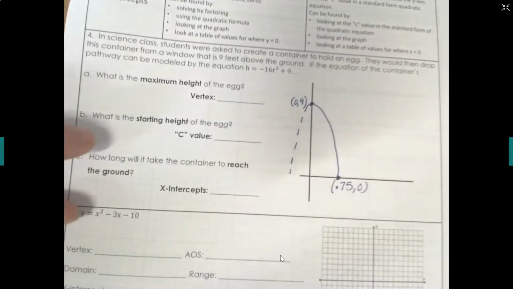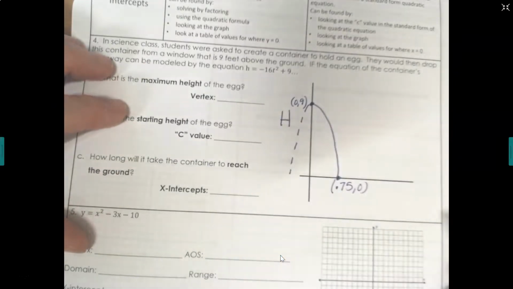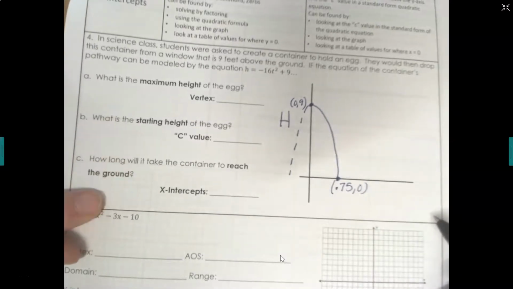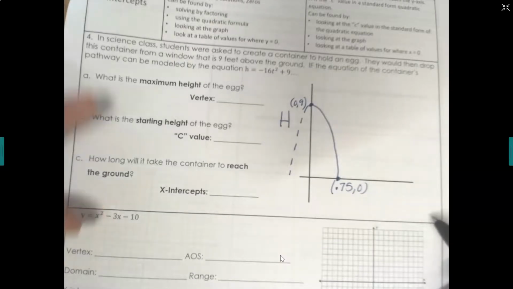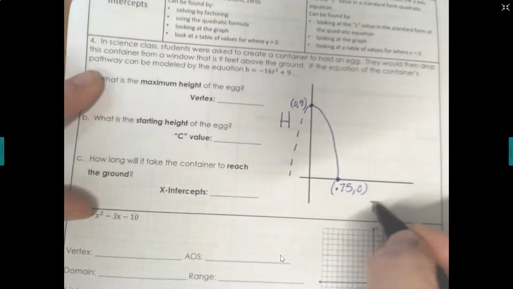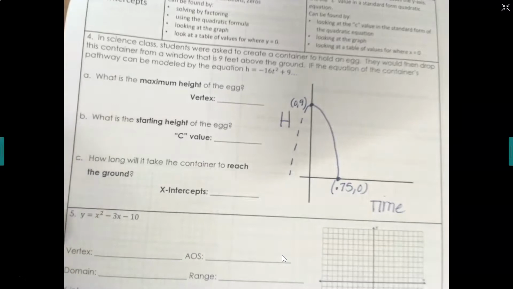So our first question, remember your y values are your height. And in this case, our x value, it says, how long will it take to hit the ground? We don't know if it's distance or time, but it's almost always time. Okay, it would be time or distance there.